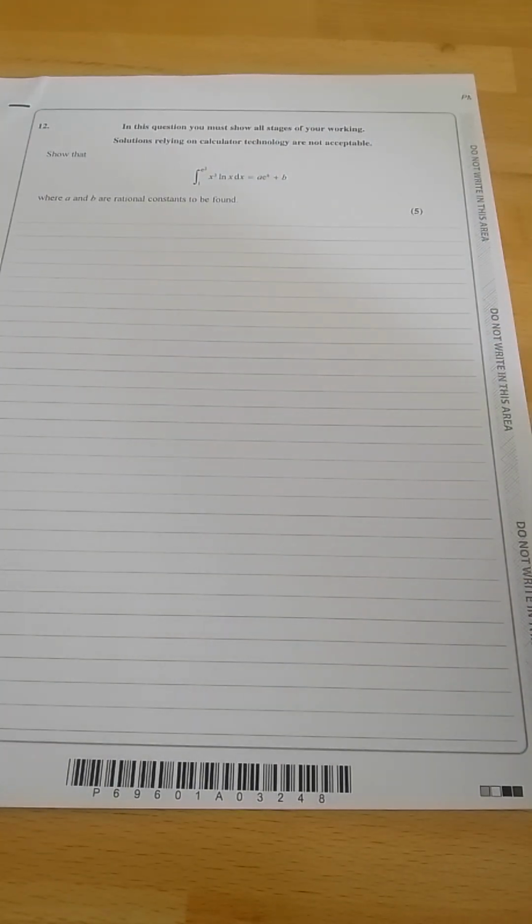Show that the integral from 1 to e squared of x cubed times natural log, or ln, of x dx is equal to a times e to the 8 plus b, where a and b are rational constants to be found. Okay, so when you look at this, you're going to use integration by parts, which is the most obvious thing when you have two expressions of this type multiplied together.